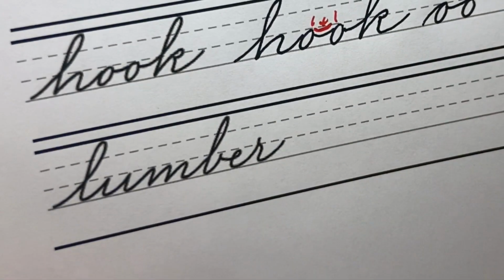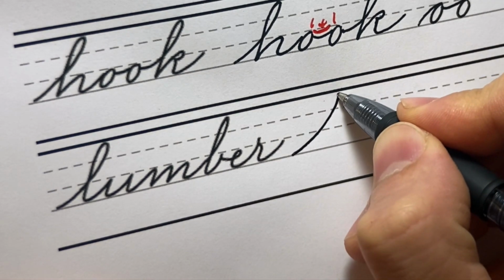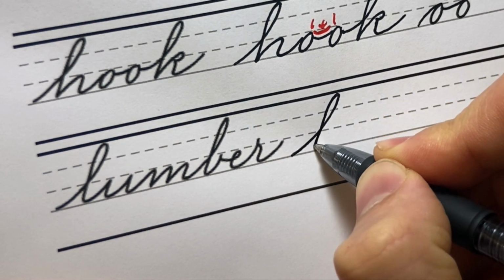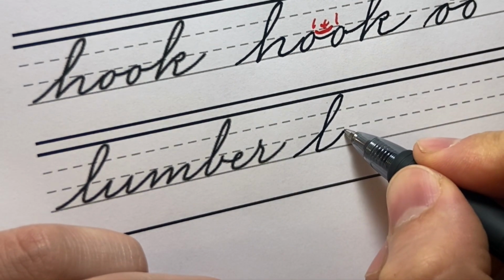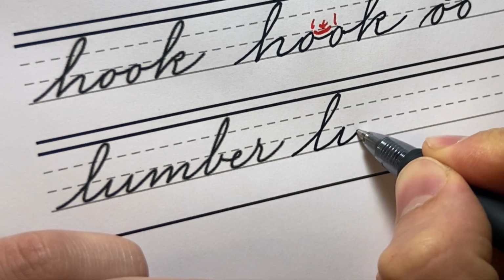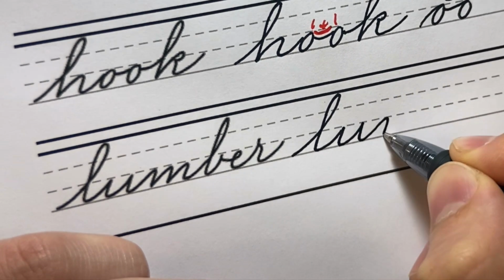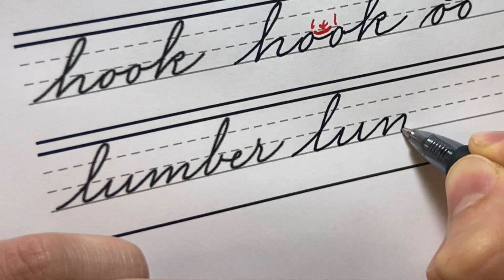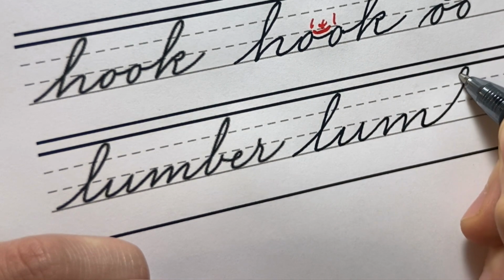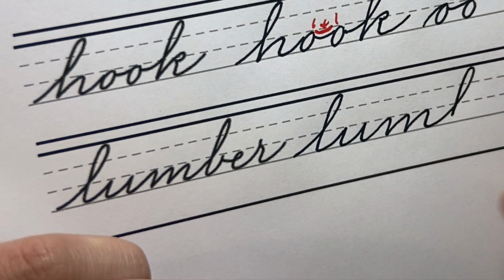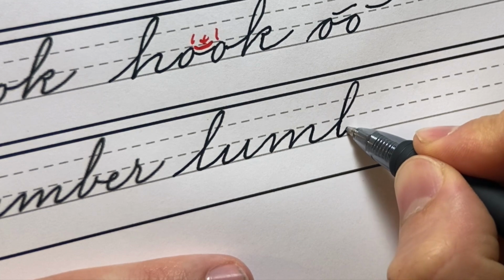All right, one more word here, lumber. A longer word, so we're going to have to move our page to write it. And we're going to have a lot of opportunities to make good spacing and make bad spacing. So we'll definitely look at the spacing after we're done here. Do my M. Up to my B. I'm going to stop here, move my page, and then finish the word.